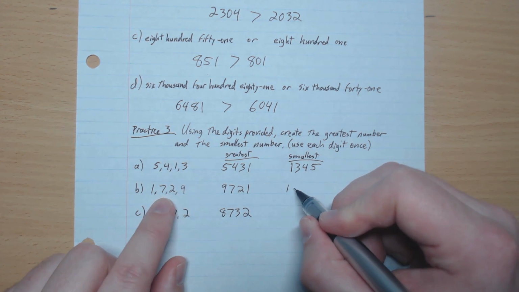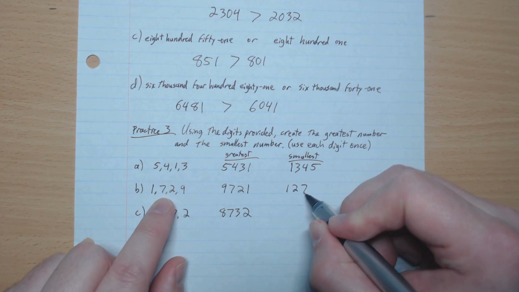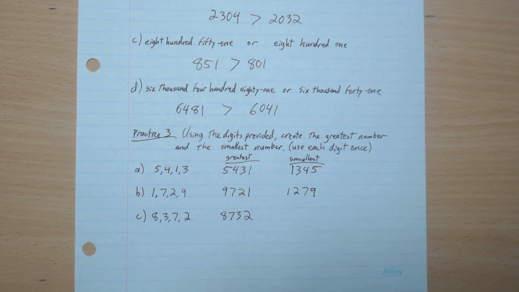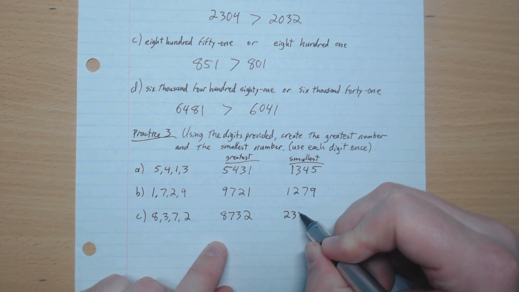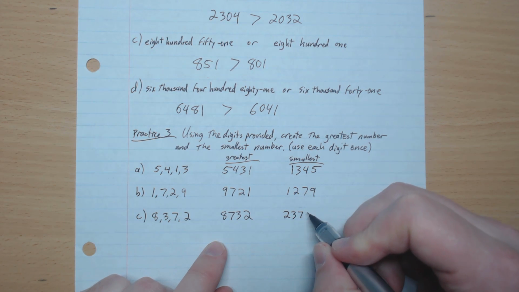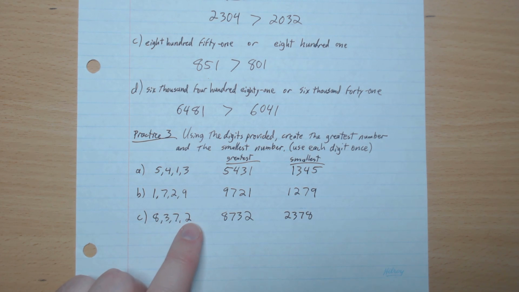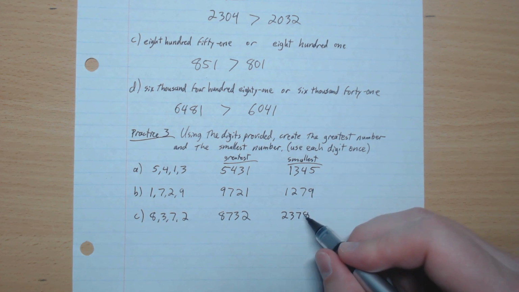Here would be 1, and then 2, and then 7, 9, like that. And the next smallest is 2, 3, 7, 8. Excellent, and that's it.